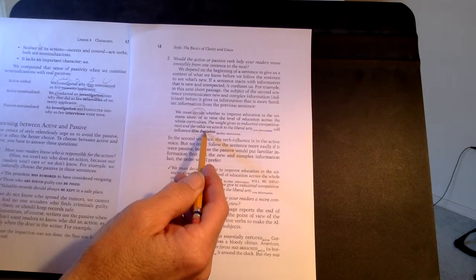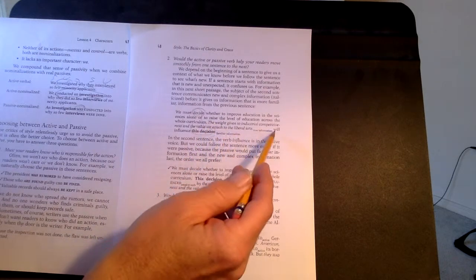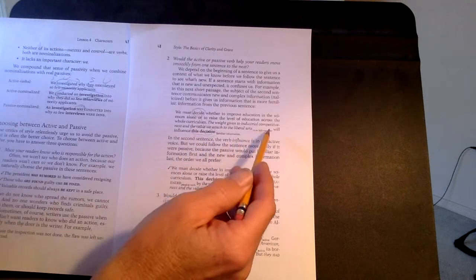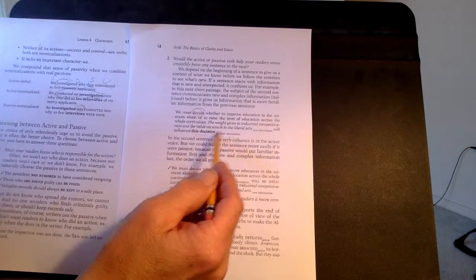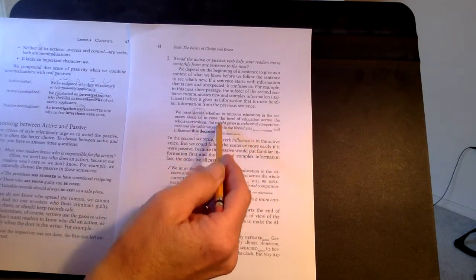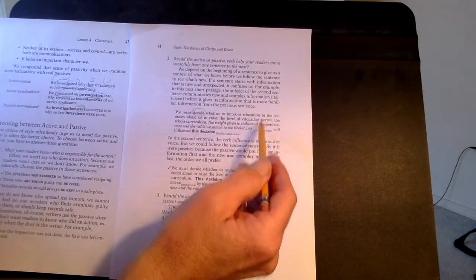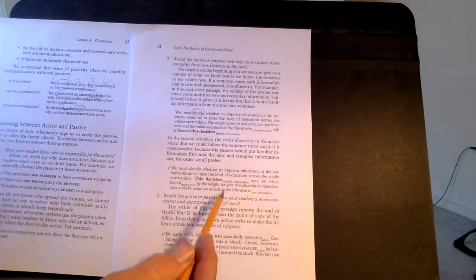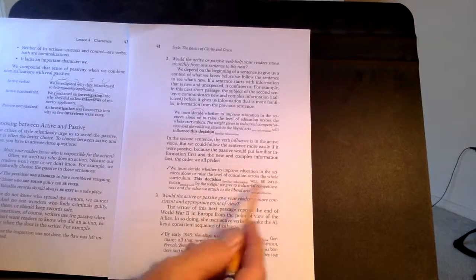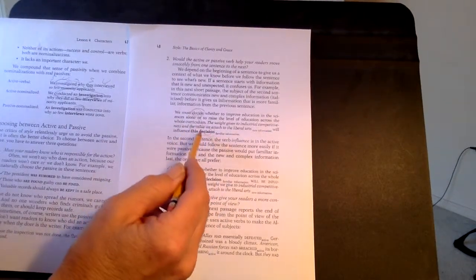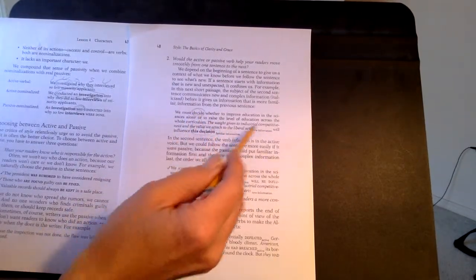So maybe what you ought to do is start talking about the decision. What if you move this here? I bet he's going to say this decision will be influenced by the weight. Let me see if that's what it does. Got it. This decision will be influenced. Yeah, so you flip the sentence around so you get the thing about decisions up at the front.